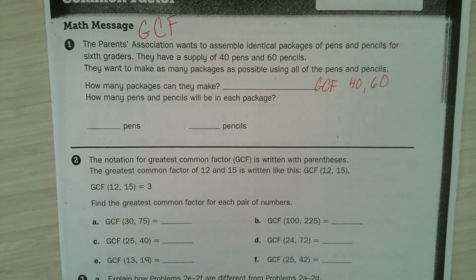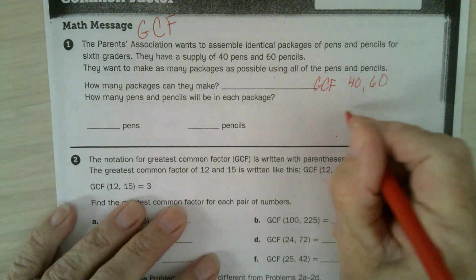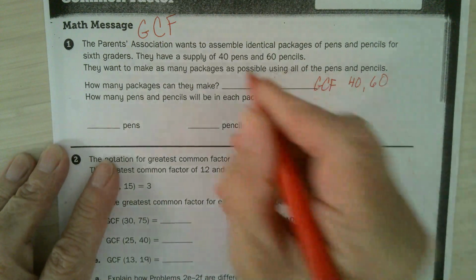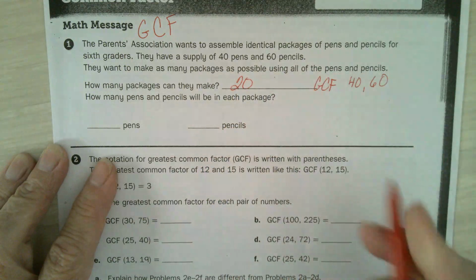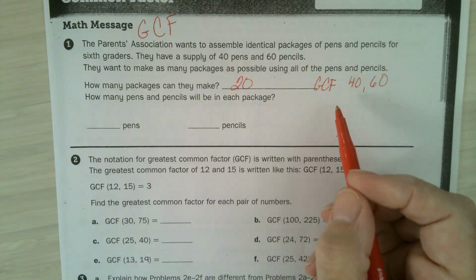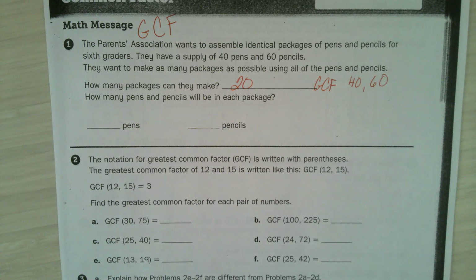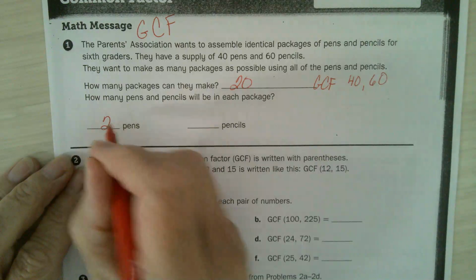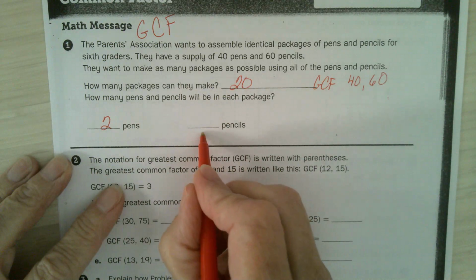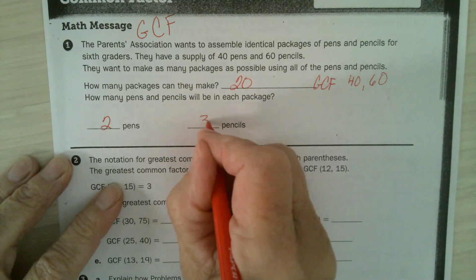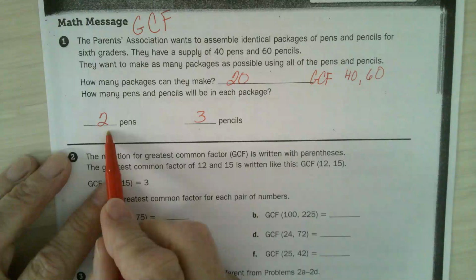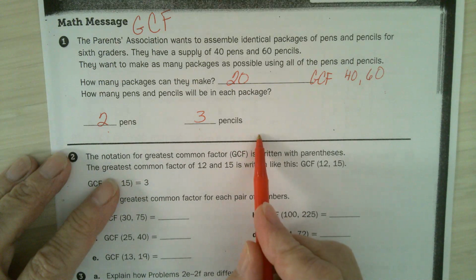It's got to be smaller than the largest number. No, it's going to be smaller than 40. It's going to be 20. 20 can divide 40 and 20 can divide 60. So we're going to put 20. When you have 20, 40 divided by 20 is 2, so they're going to have 2 pens. And 60 divided by 20 is 3, 3 pencils. So you're going to have 2 pens and 3 pencils in each group.